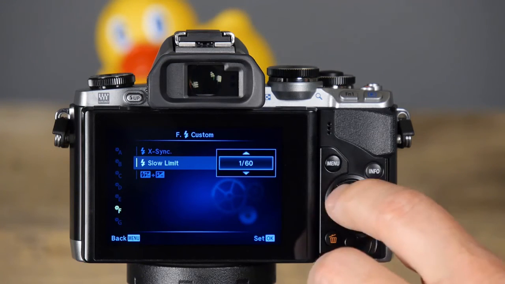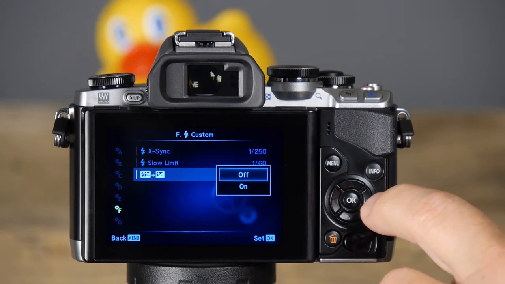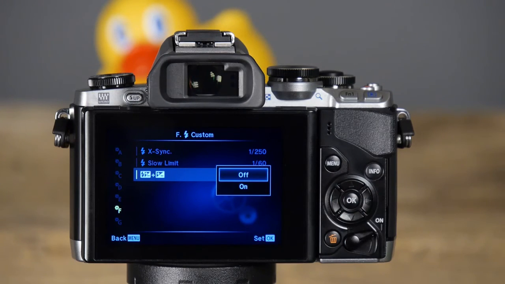The final item in the Flash custom menu is Flash Intensity Control. When enabled, the Flash Intensity Control will function in connection with the exposure compensation to adjust the overall brightness of an image when the flash is used.